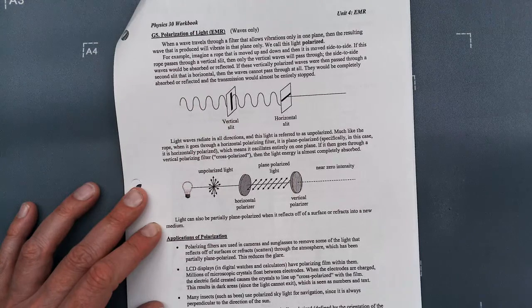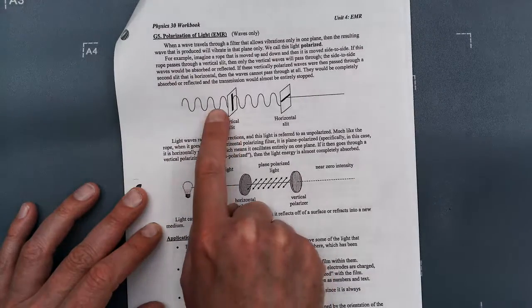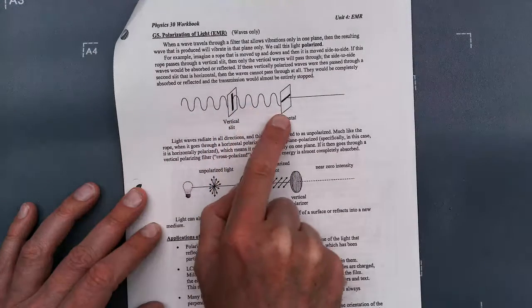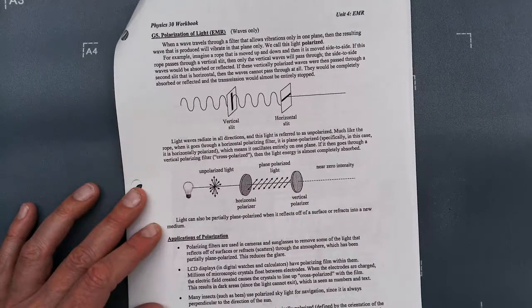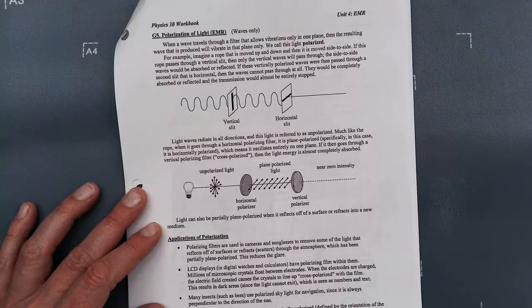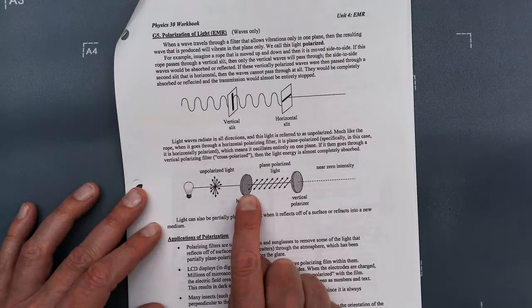If these vertically polarized waves were then passed through a second slit that is horizontal, then the waves cannot pass through at all. They would be completely absorbed or reflected, and the transmission would almost be entirely stopped. So notice the vertical slit, only the waves that are vertical pass through, and then meet a horizontal slit. Nothing transmits, nothing moves through. Light waves radiate in all directions, and this light is referred to as unpolarized. Much like the rope, when it goes through a horizontal polarizing filter, it is plane polarized. Specifically, in this case, it is horizontally polarized, which means it oscillates entirely on only one plane.